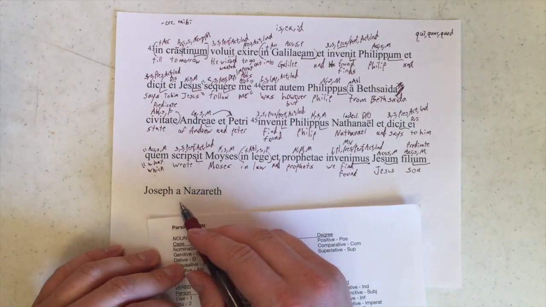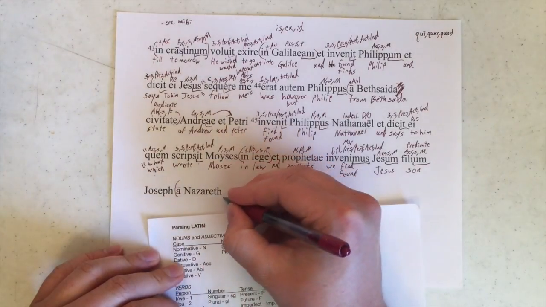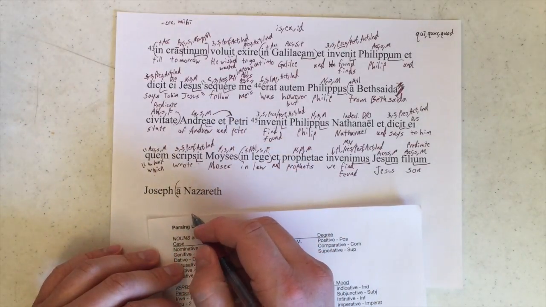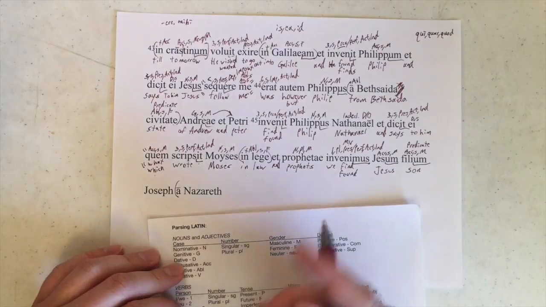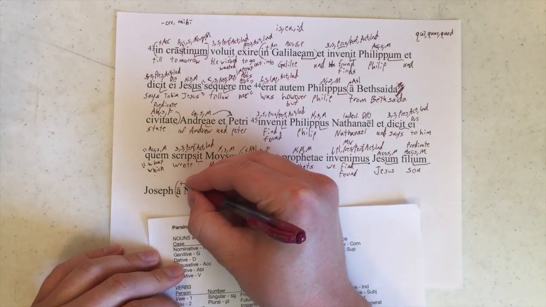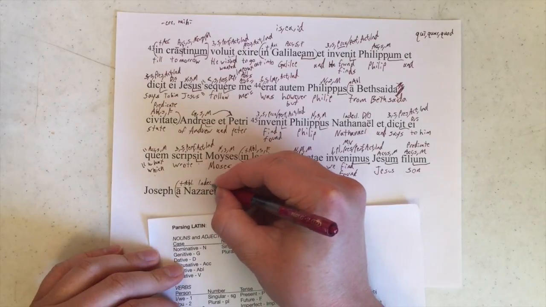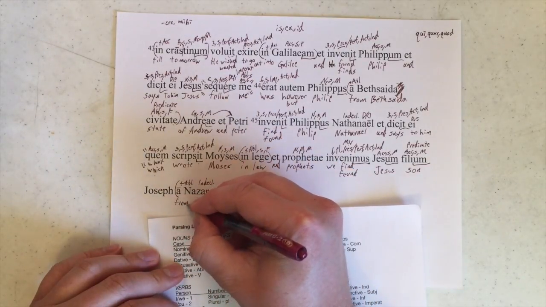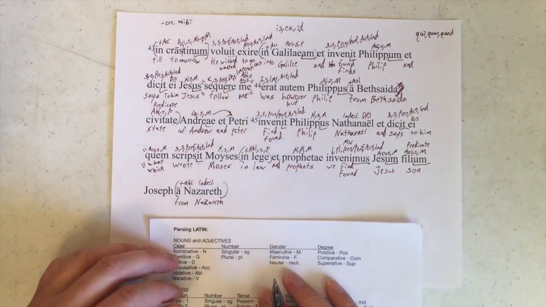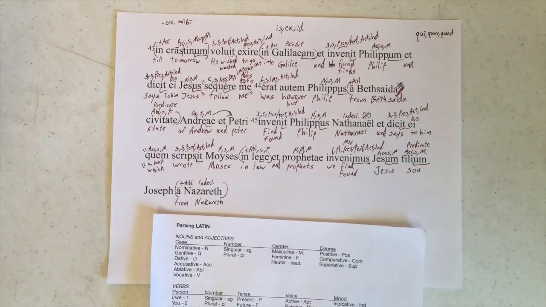And you've got Joseph a Nazareth. A is the only thing that is actually a Latin word here. It is a preposition. It's going to be taking Nazareth as its object because that's the last word in the sentence. And normally prepositions don't take the word before them unless you're in poetry, and this is not poetry. We're still in the direct discourse from Philip. It's going to take ablative, but Nazareth is indeclinable. From. And now we have the problem of Joseph. Since Joseph is not a Latin word and it doesn't decline, we have no clear indication what it is.